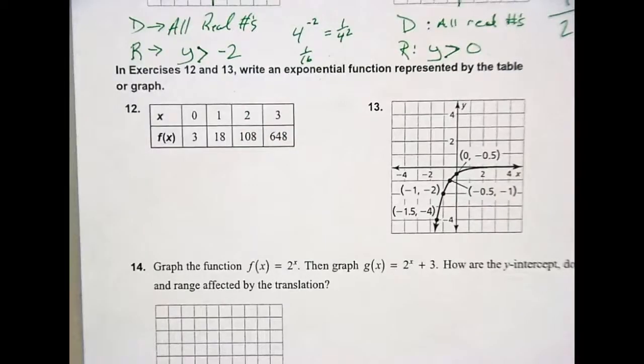Hey, will everyone take a look at number 12 real quick? No, this is on your student journal. Take a look at 12 real quick.